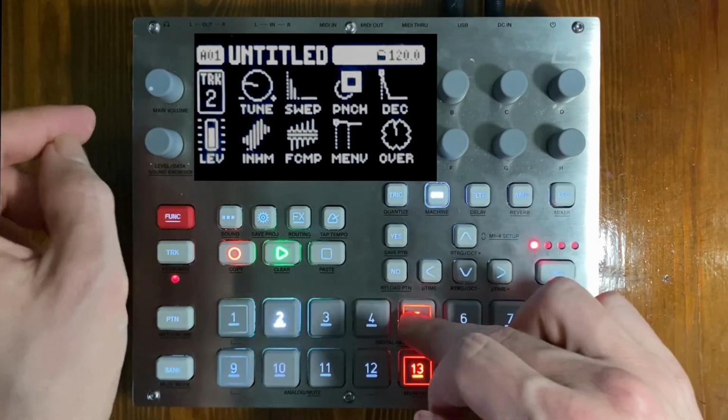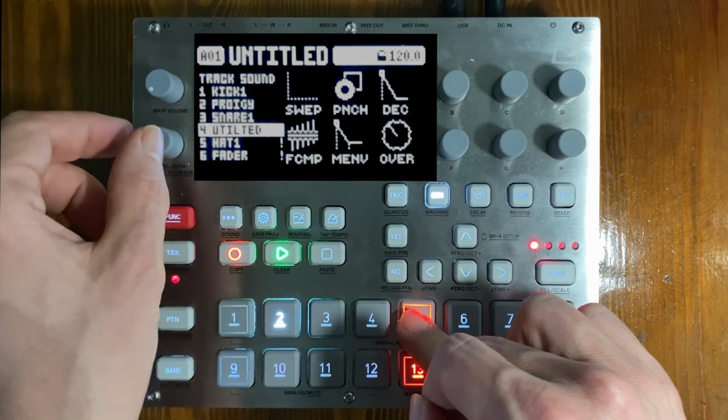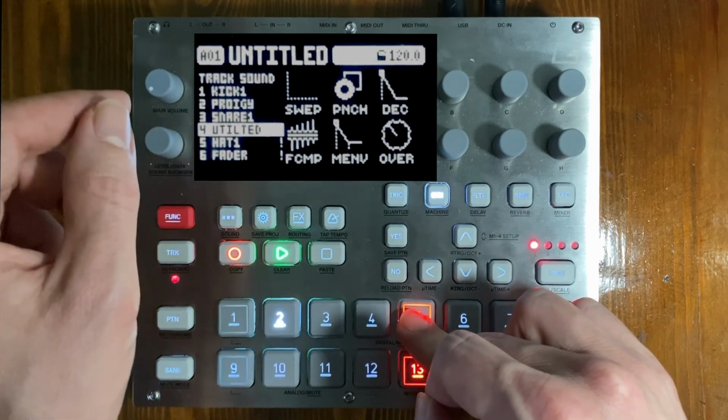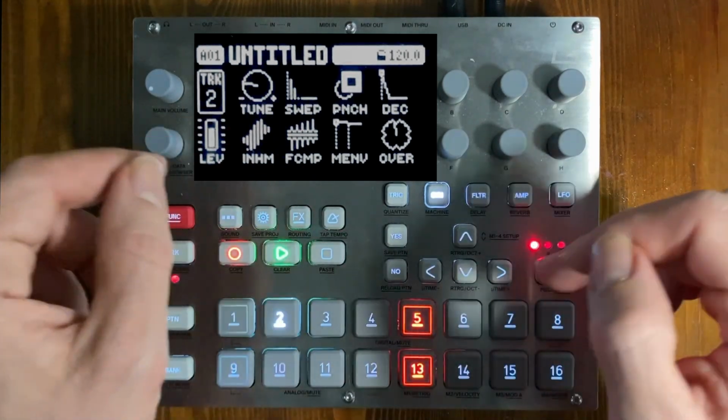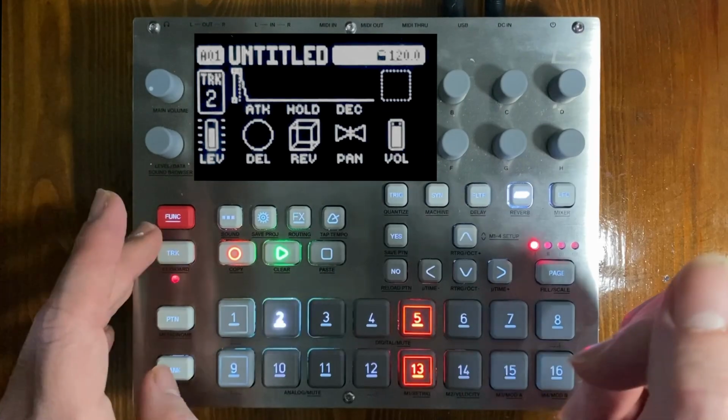Then we go to the snare. We want the first snare to be different from the second one. The only thing we have to do is go here, tilted, and now we have very loud this one. So now we have 2 different snares.